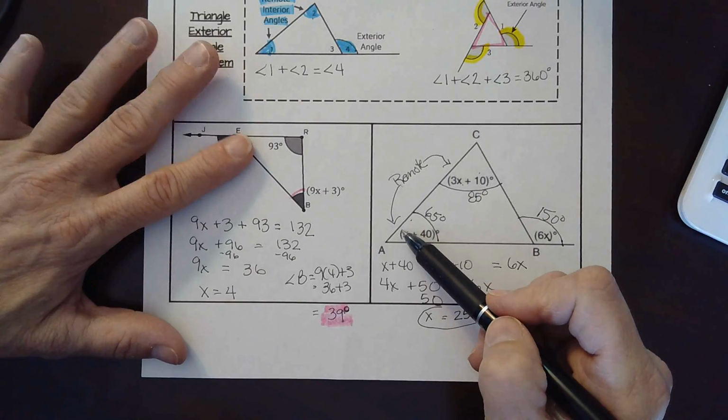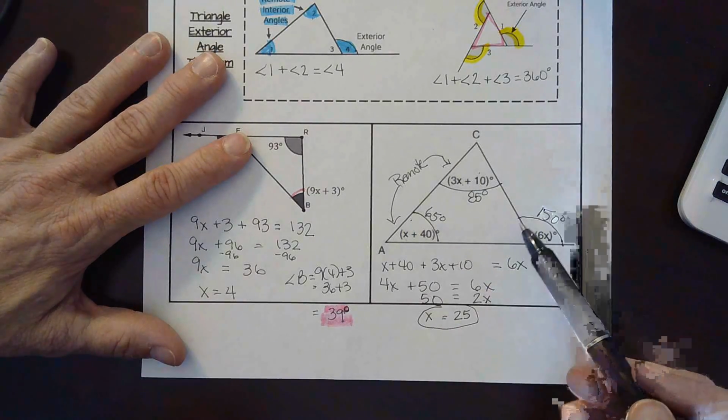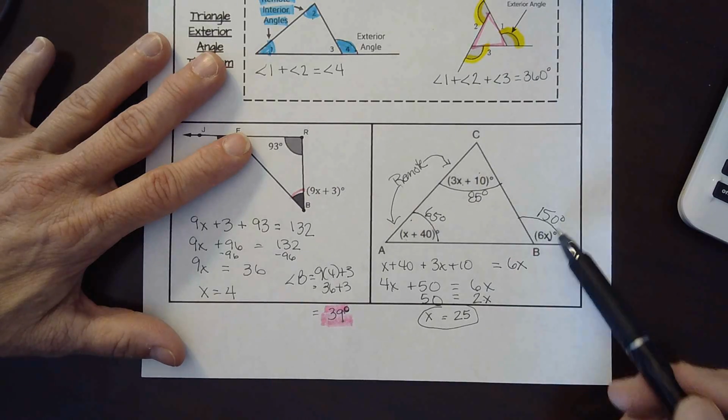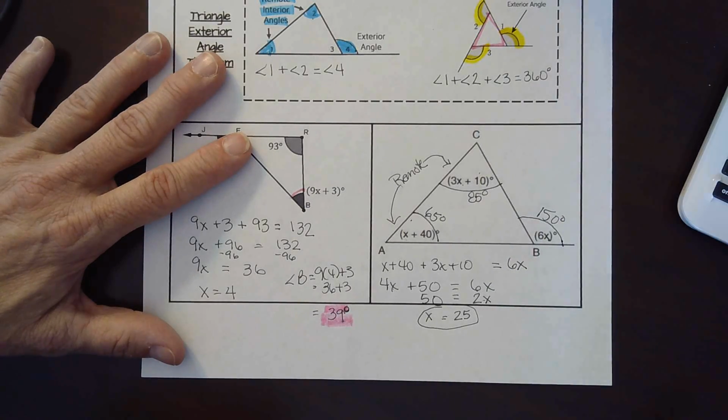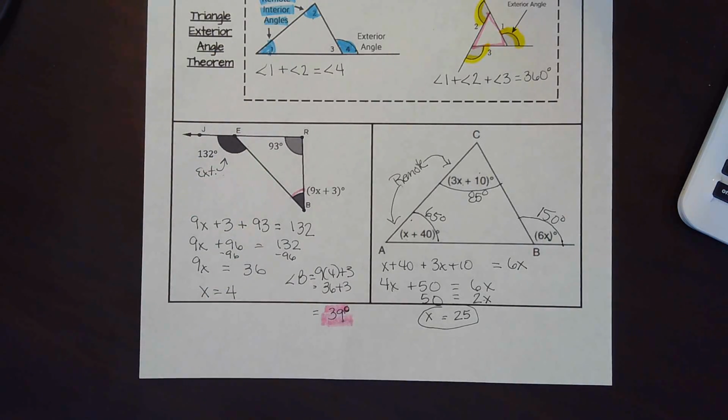These are our two remote angles, and the sum of the two remote angles will always equal the exterior angle. So that's the relationship between special angle measures, and any combination of those methods or relationships, I should say, will help you find the missing angle measures in a triangle. So that concludes lesson 3, and we'll see you next time.